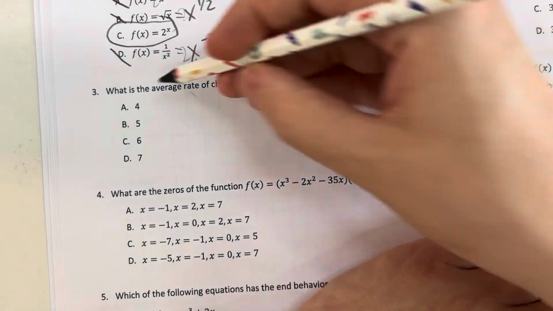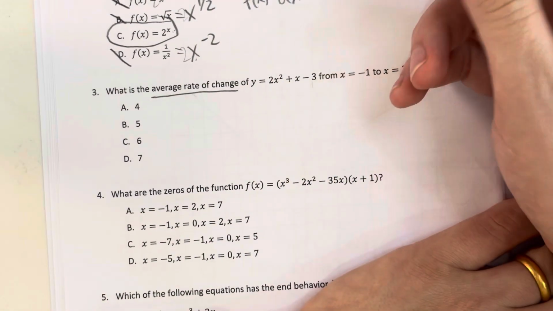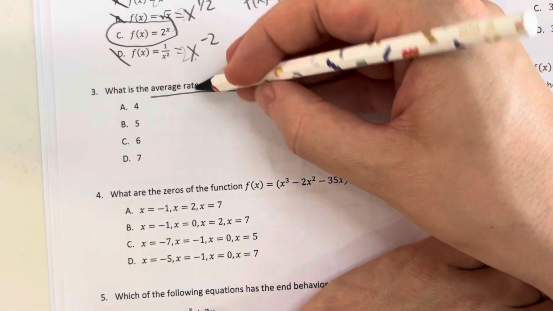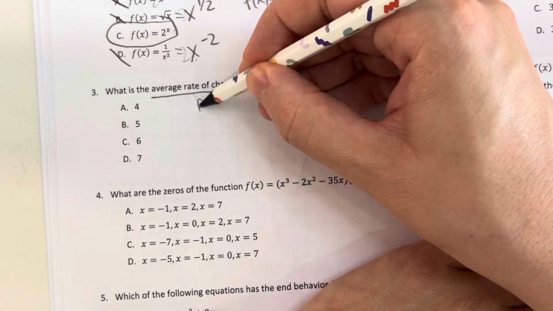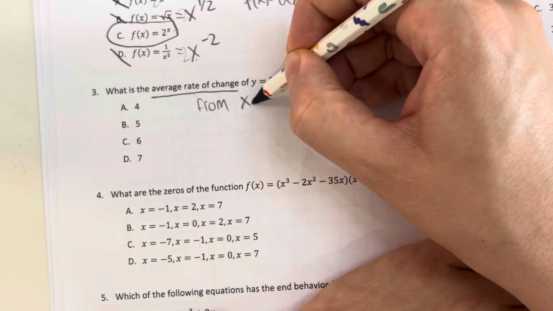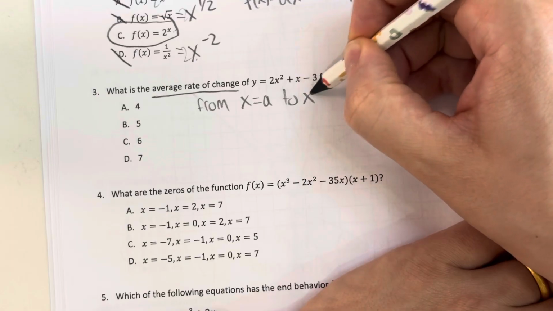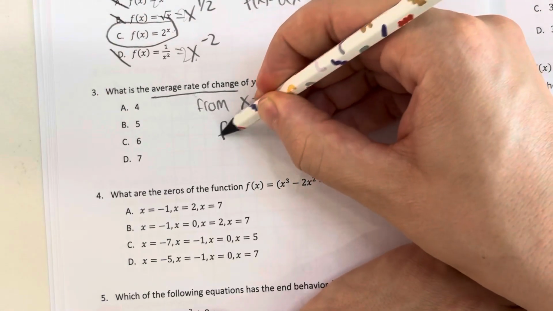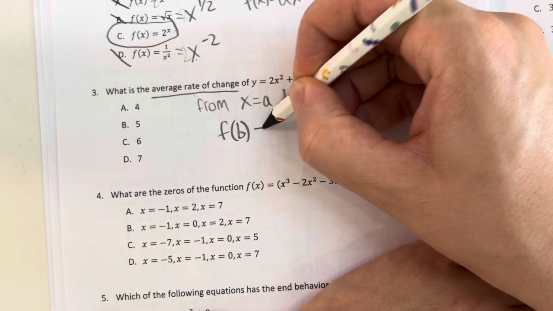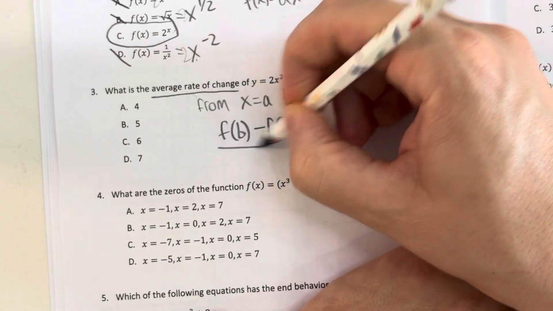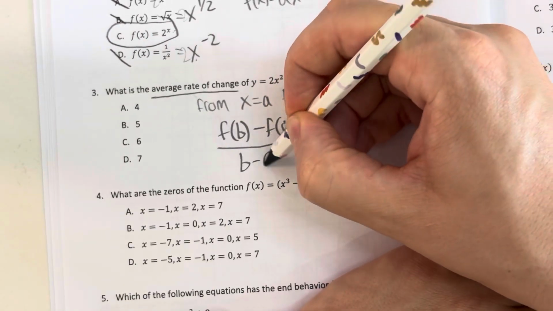Okay. Average rate of change. This is just a formula we've got to memorize. Average rate of change from x equals a to x equals b is the change in the output value over the change in the input value.